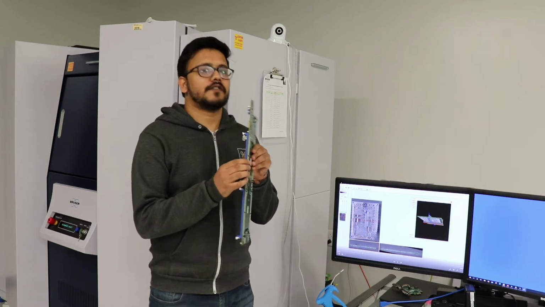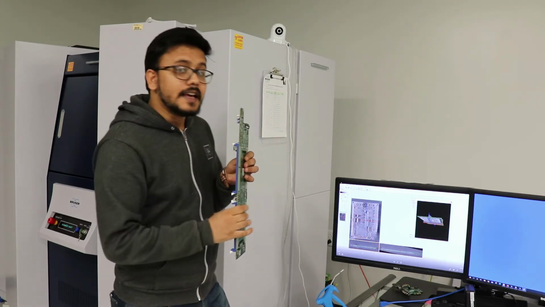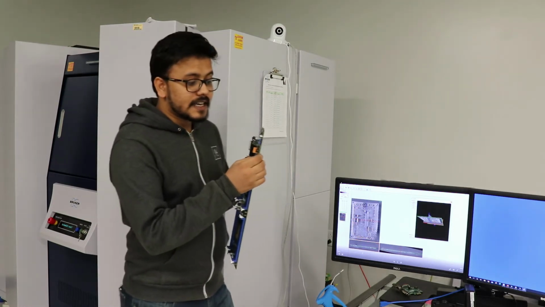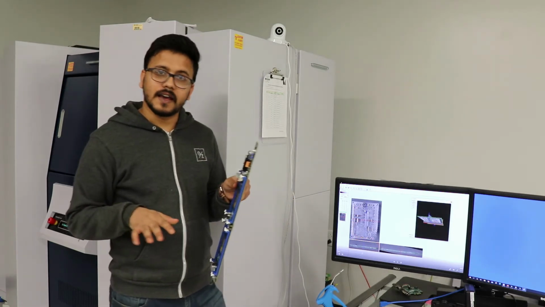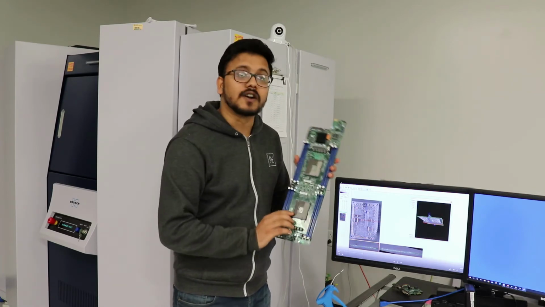From here, you can't see any of that, it just looks like one layer. But if I put it inside the system, I will see that there are multiple layers inside, and every layer has its own components, which when put together look like they are all on the top surface.